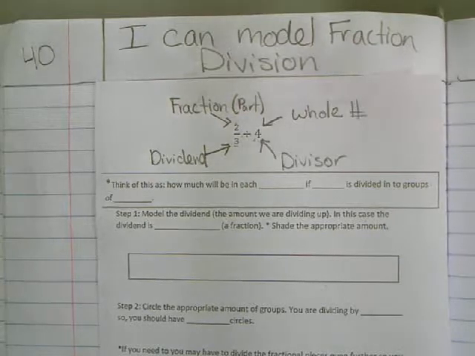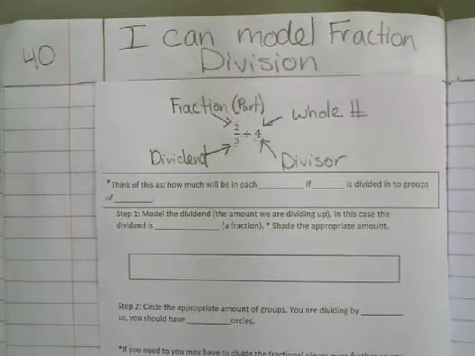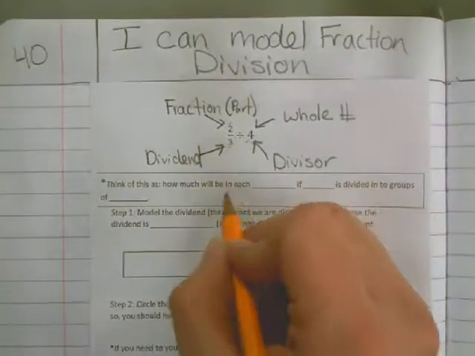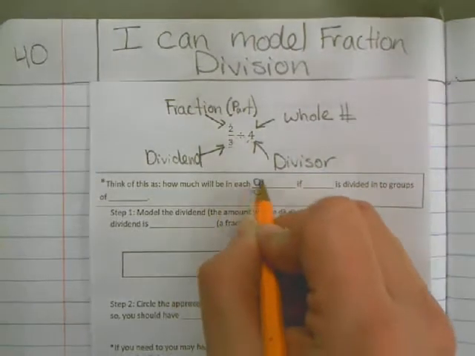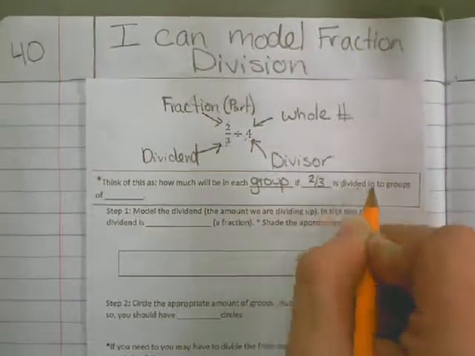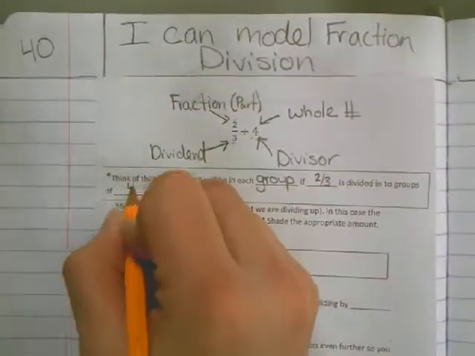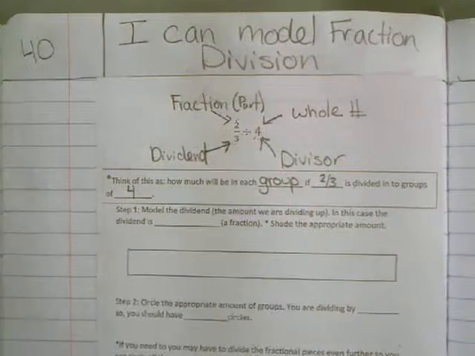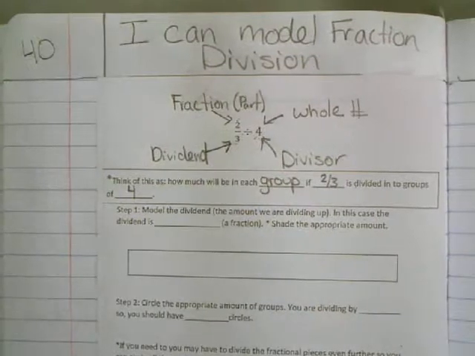Okay? Now, yesterday we took a whole number and divided it by a fraction, so we wanted to know how many fractional pieces we could take from a whole amount. Today, though, we're going to think of it as how much will be in each group if 2/3 is divided into groups of 4. So instead of how many groups, it's how much is in each group.